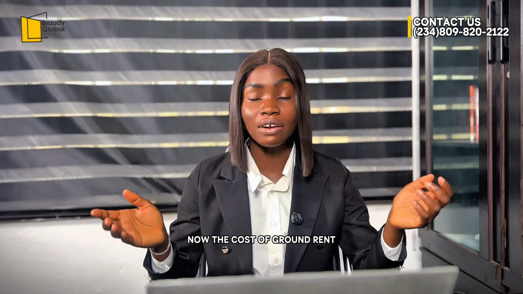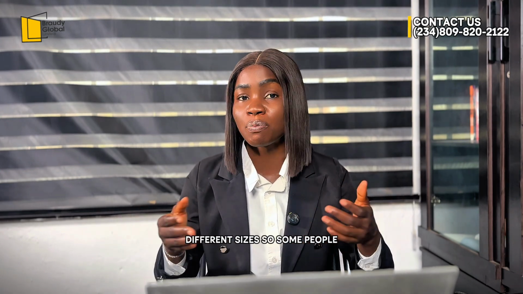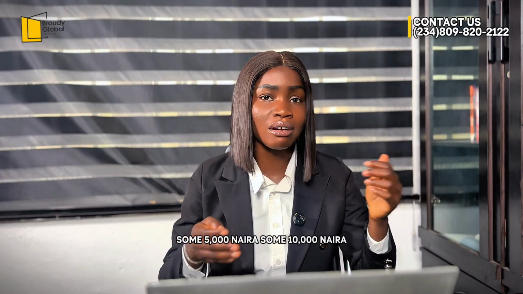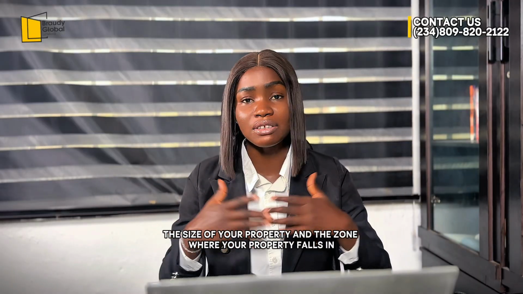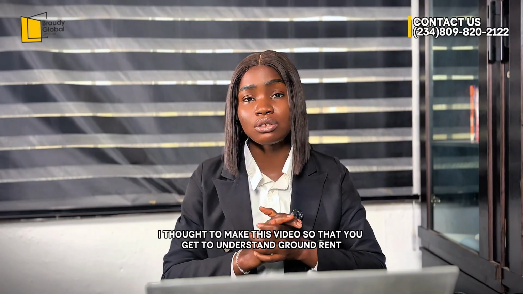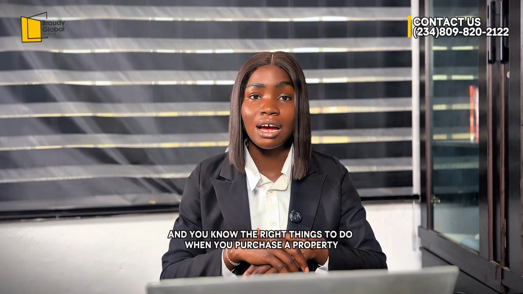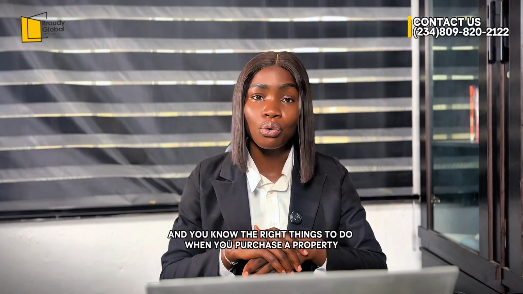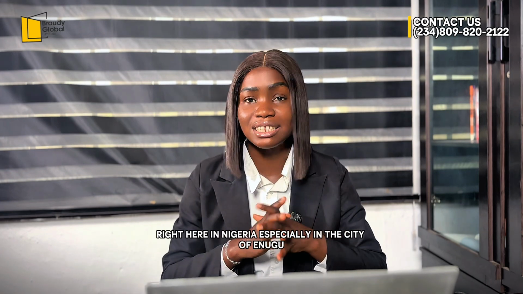Now the cost of ground rent, like I said, varies in different locations and different sizes. So some people, their ground rent is as little as 2,000 naira, some 5,000 naira, some 10,000 naira, 20,000 naira. So it depends on the location, the size of your property, and the zone where your property falls in. I thought to make this video so that you get to understand ground rent as an investor and its importance, so that you are informed and you know the right things to do when you purchase a property right here in Nigeria, especially in the city of Enugu.